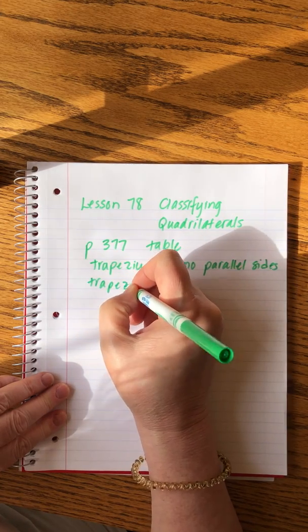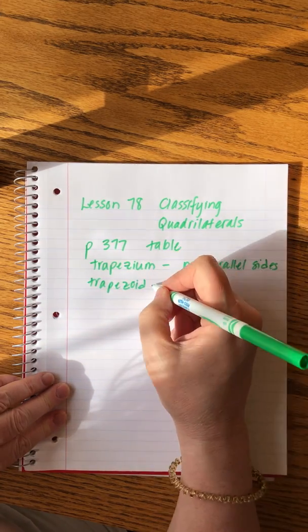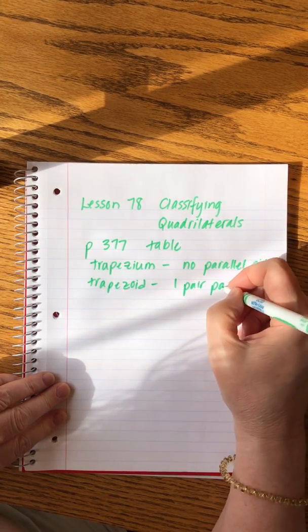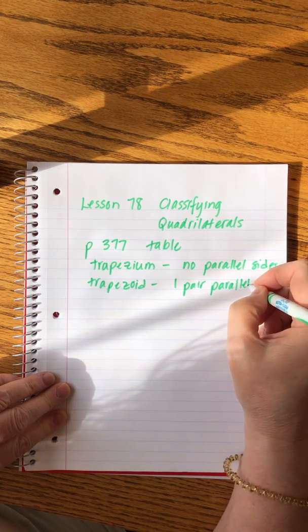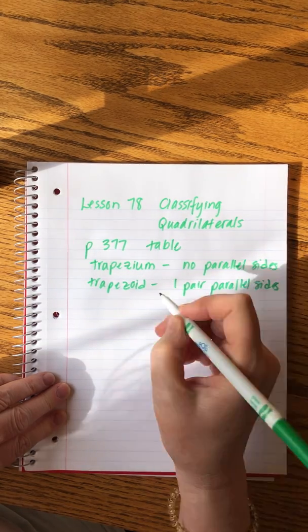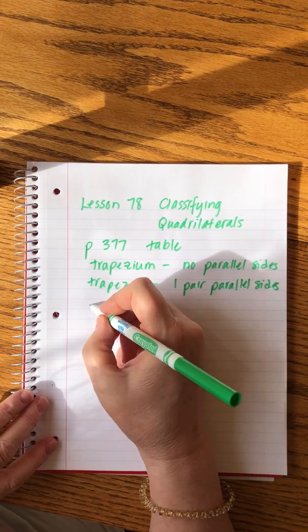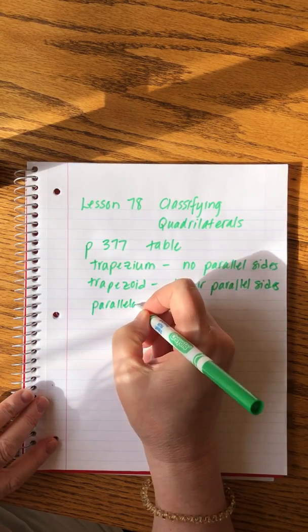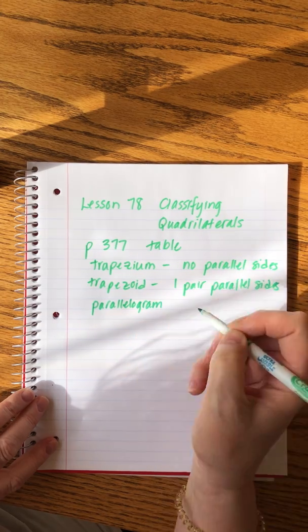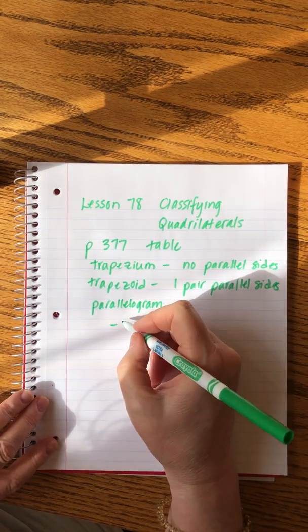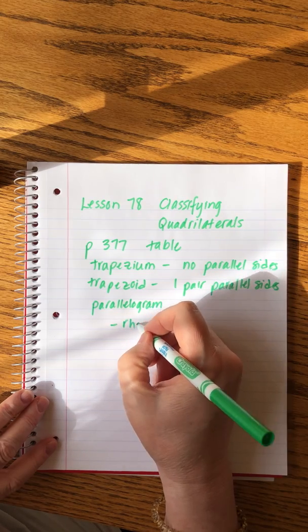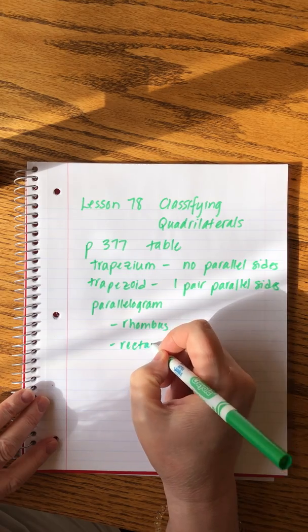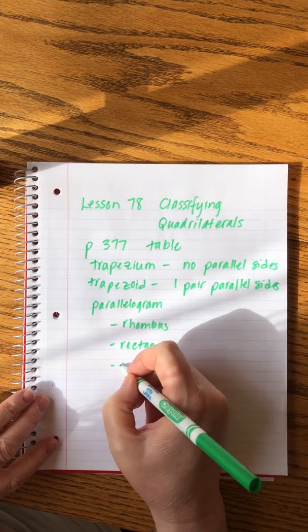Trapezoid had one pair of parallel sides, and then the parallelogram with the subsets of the rhombus, the rectangle, and the square.